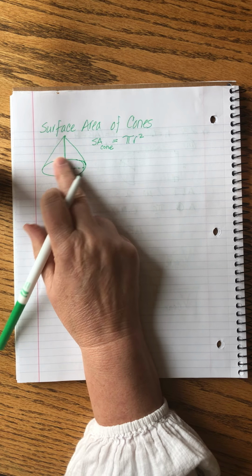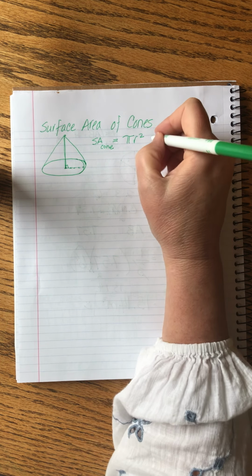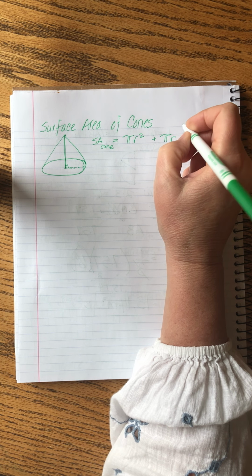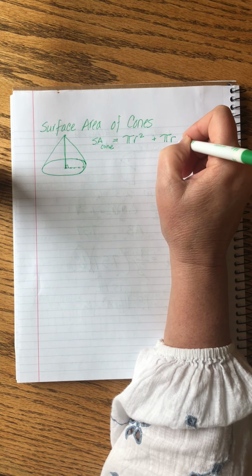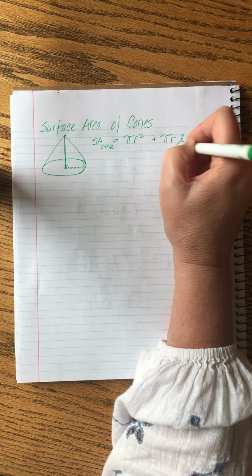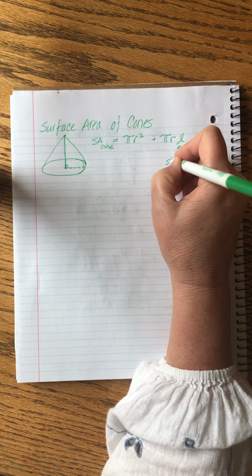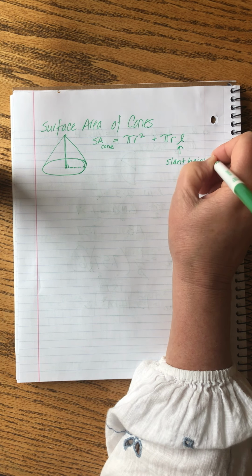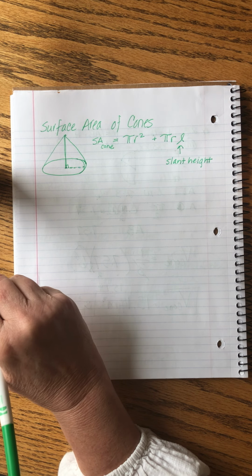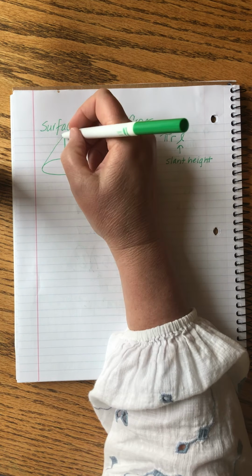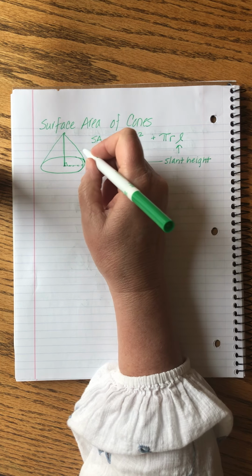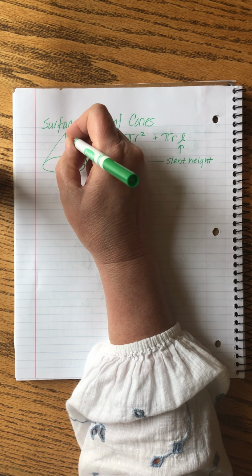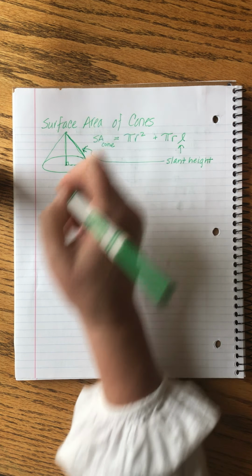That's the circle at the bottom, plus pi times the radius times what we call the slant height. The slant height is the curvy bit. That's an arrowhead. It's this edge. It's the side of it.